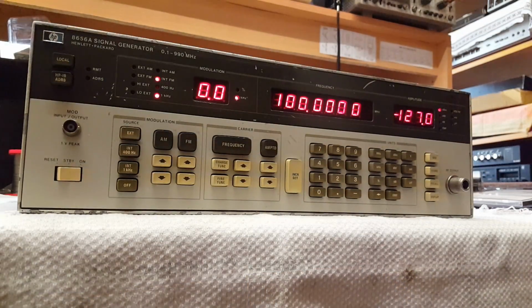I'm sure in the future we will be using this frequency generator for quite a few projects. So there it is, the Hewlett Packard 8656A signal generator. Thank you for watching.